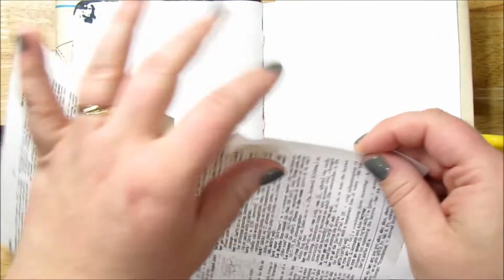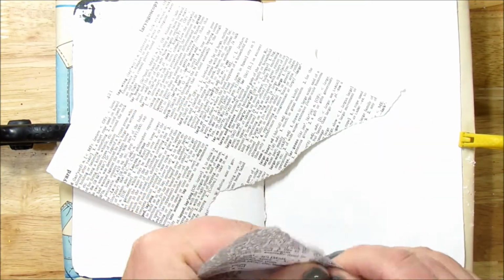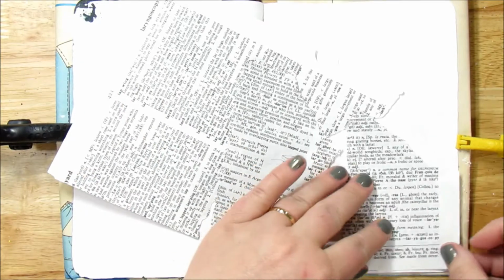But for the beginning of this one, what we're going to do is what we've done with all of the others, which is create a background. And for this one, I want to start with dictionary pages. So let me grab those. Okay, so I have my dictionary page, and I'm just going to rip it, and I am going to adhere it onto my page.